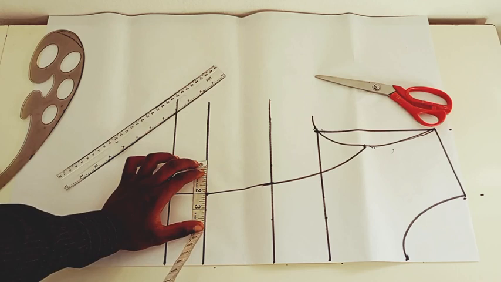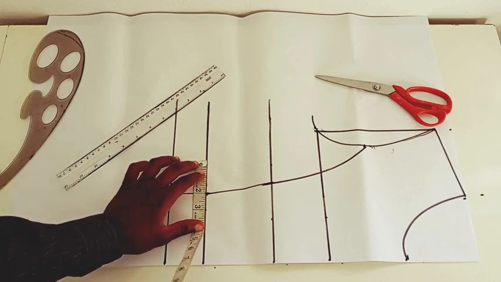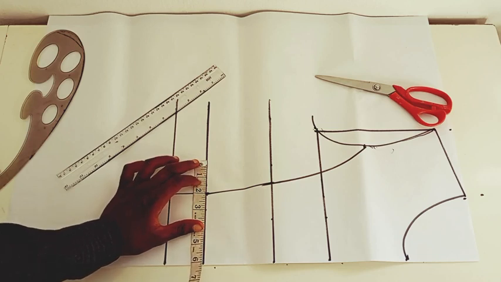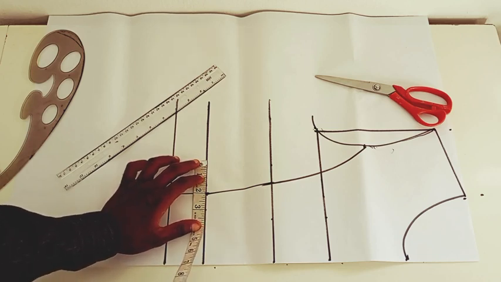So we have dart sizes of 2 inches, 2.5 inches, and we also have 1.5 inches and also 1 inch. It all depends on who you are working with, and I say this depends on the size of the breast, because the dart we are giving is for us to create space for the breast.